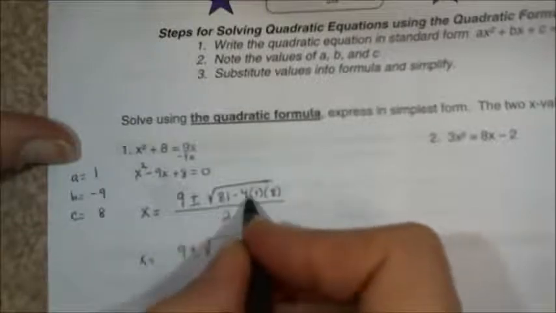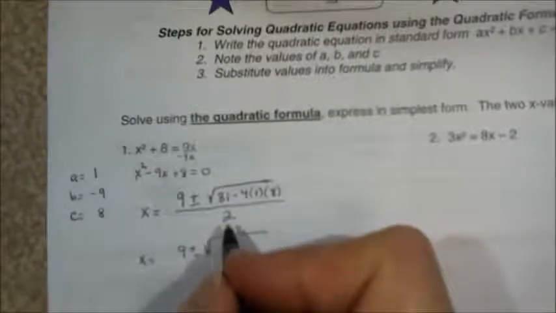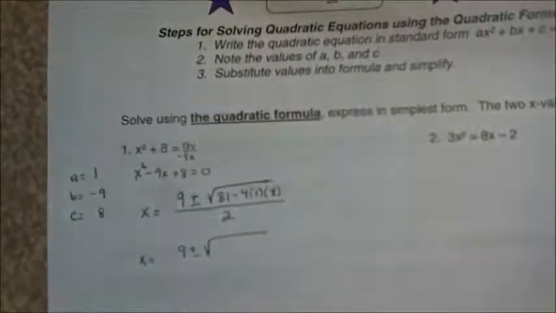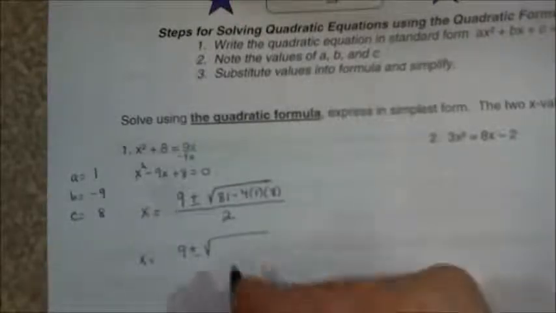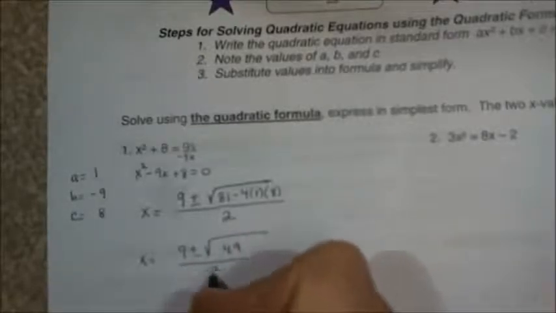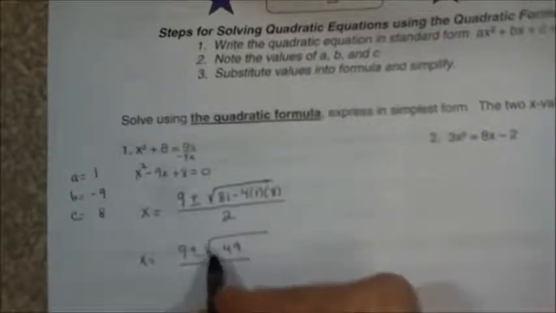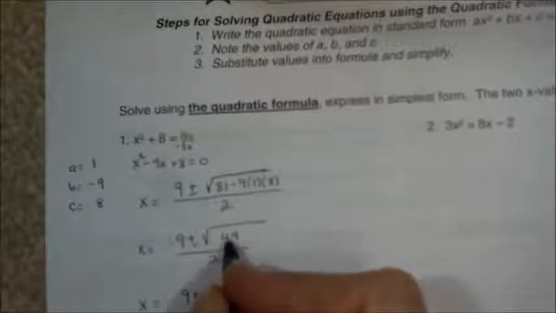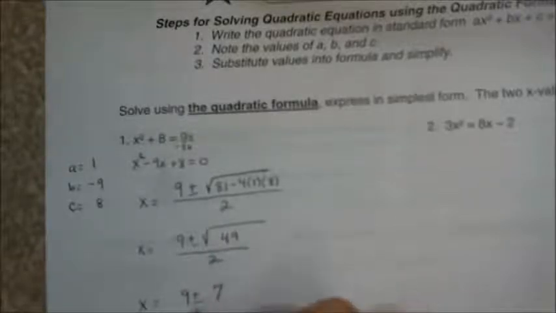Now 81 minus 32. Well, I guess I'll just get my old calculator out here and do 81 minus 32. And that's a 49. All over 2a. All right, the square root of 49 is just 7. So I'm going to simplify that radical down. Plus or minus the square root of 49, which is just 7. Not square root of 7, but just a 7, all over 2.